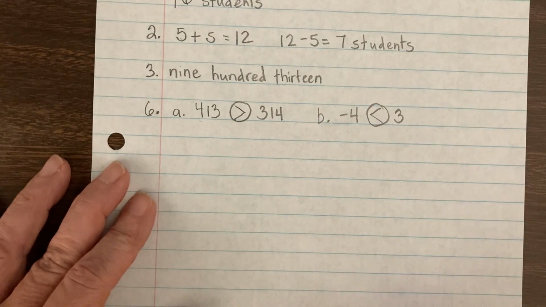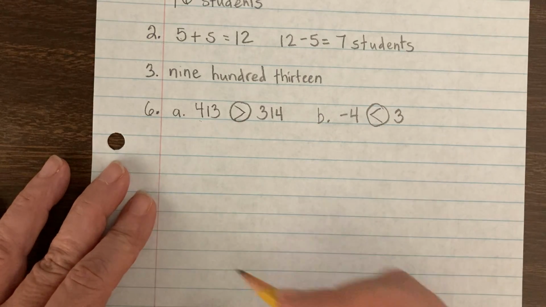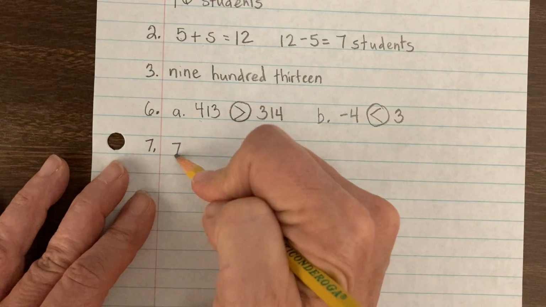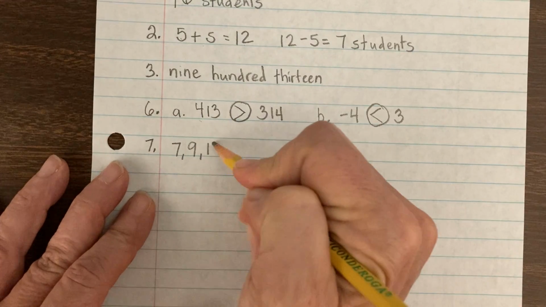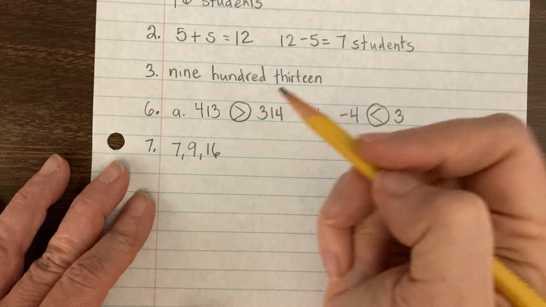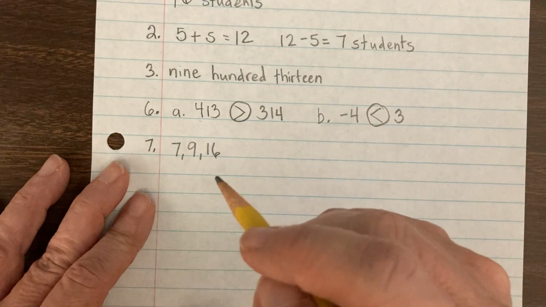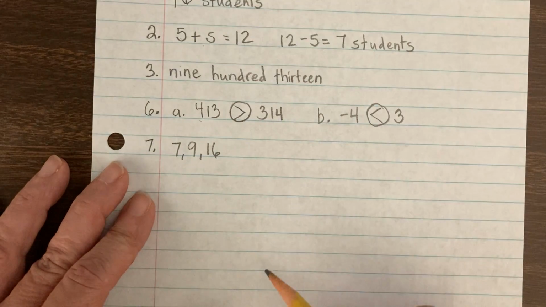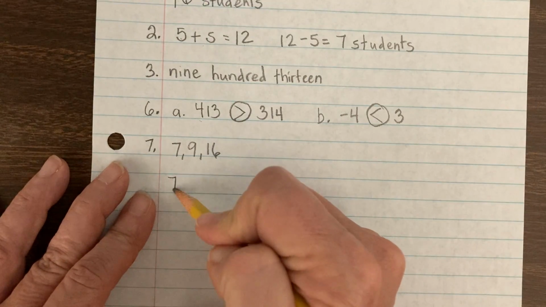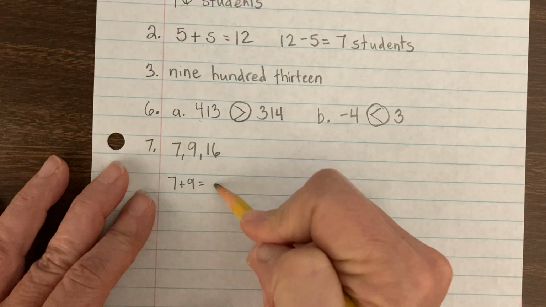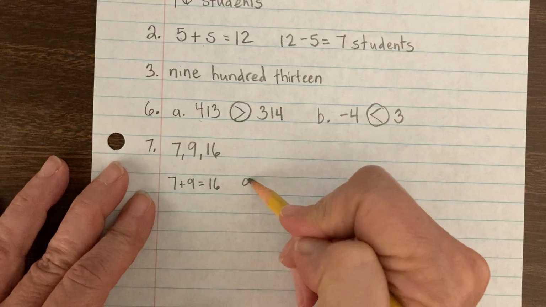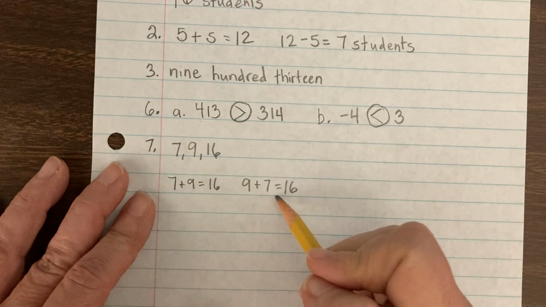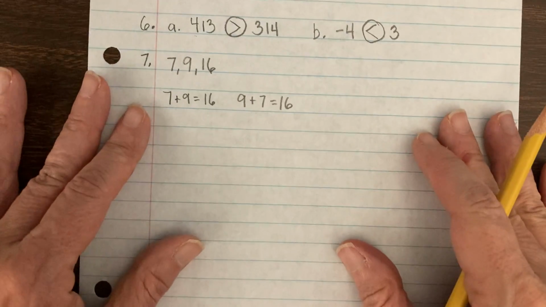Okay, number 7. The numbers 7, 9, and 16 form a fact family. And it says write 2 addition facts and 2 subtraction facts using these 3 numbers. So we would have 7 plus 9 equals 16, and 9 plus 7 equals 16. We can change the order because of the commutative property.